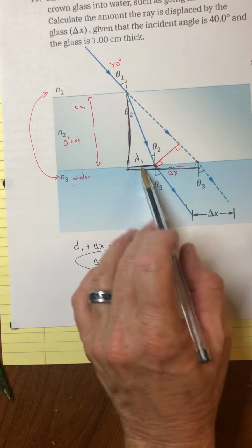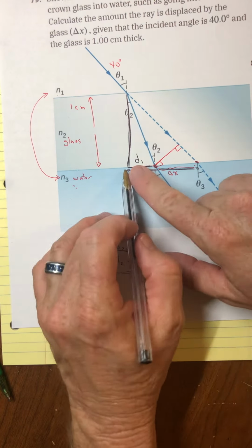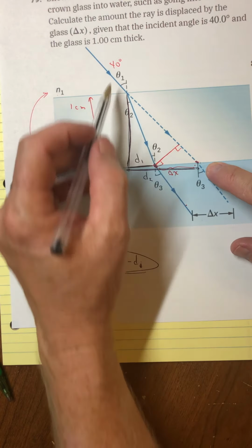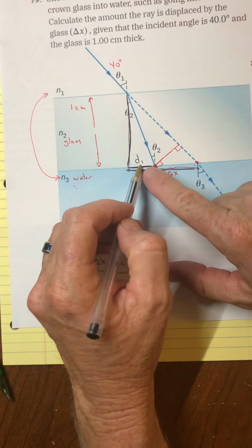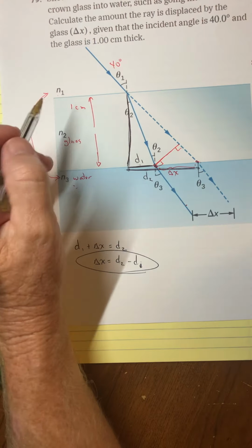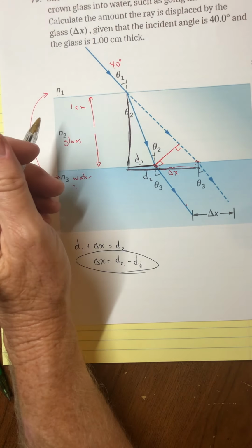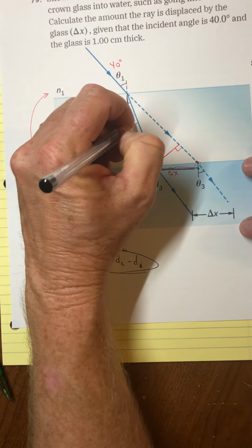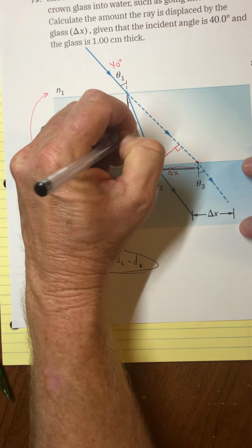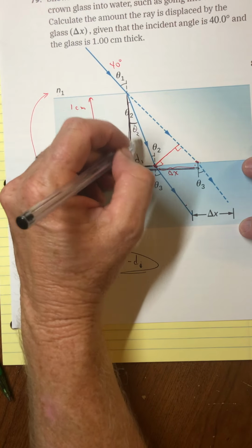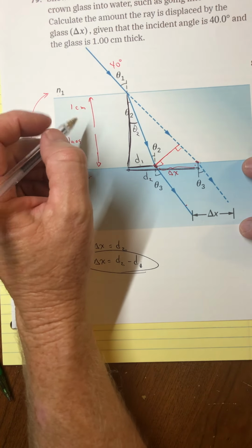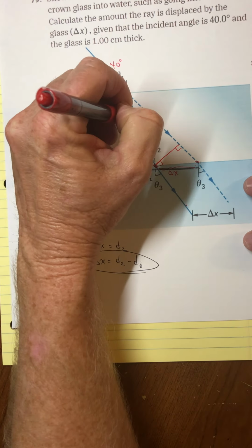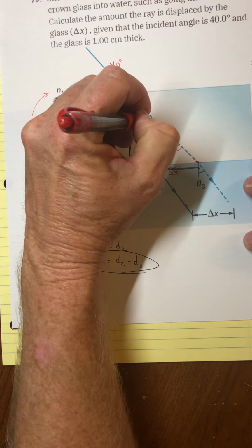Now, the D2 would be where the light had gone had it not been deviated, had it not refracted as it entered. And the D1 is where it actually does go now that it does refract. And the reason that is quite useful is this angle is often referred to as theta 2, and I guess it's right there, and I kind of covered it up. But the angle where it would have gone, had it not deviated, would be theta 1.